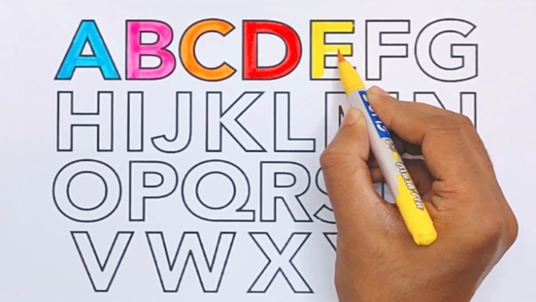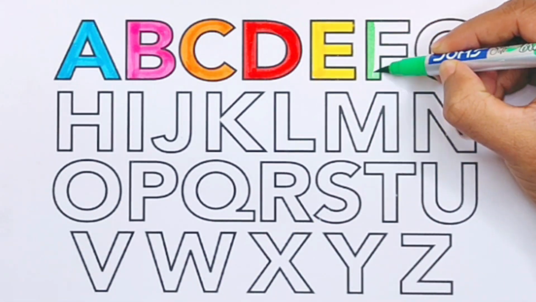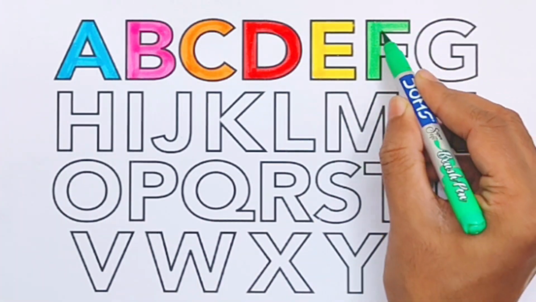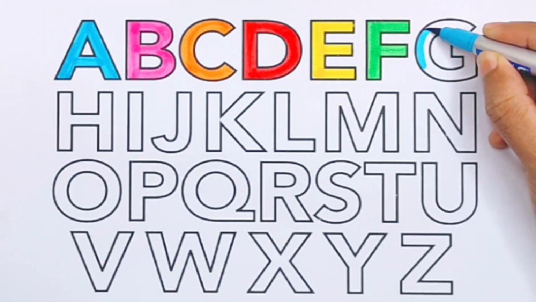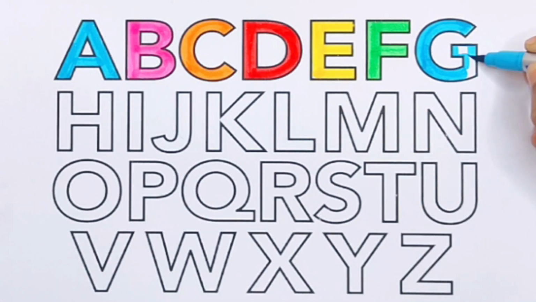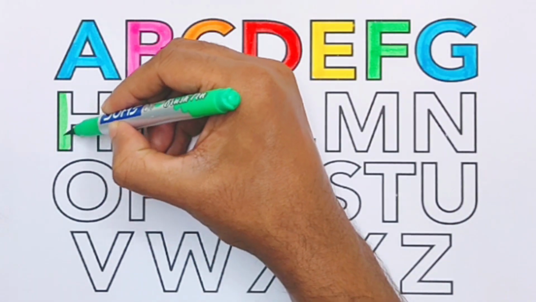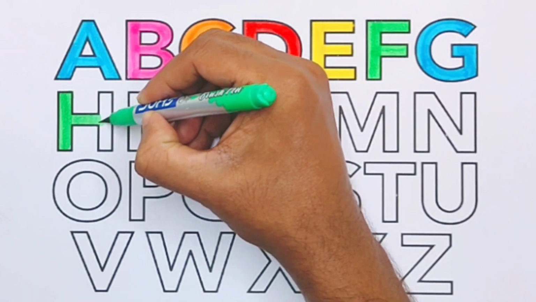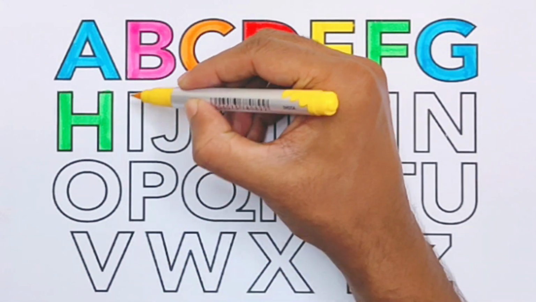E for eagle, green color. F for fish, sky blue color. G for grapes, light green color. H for house, yellow color.